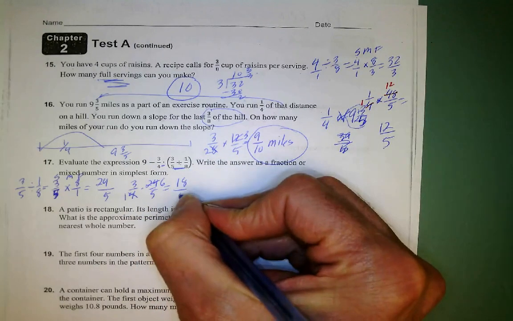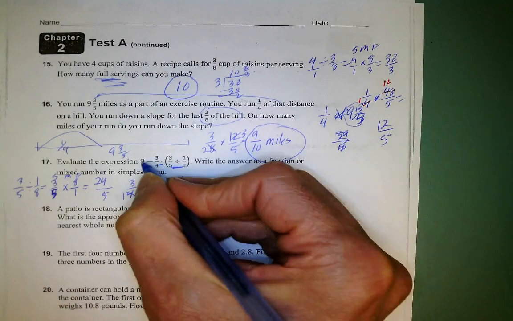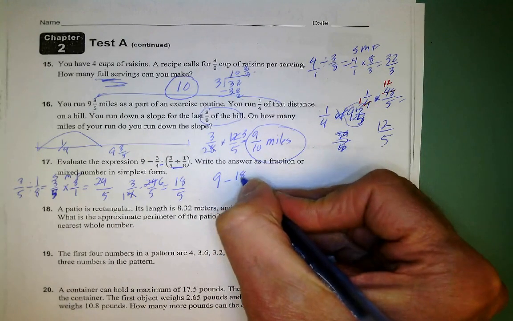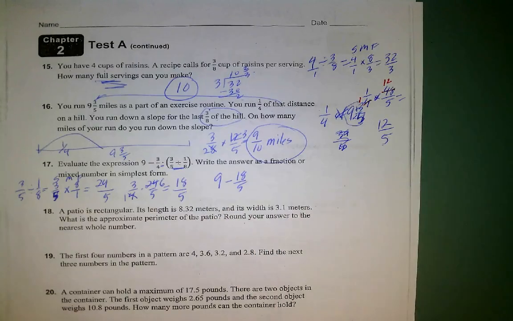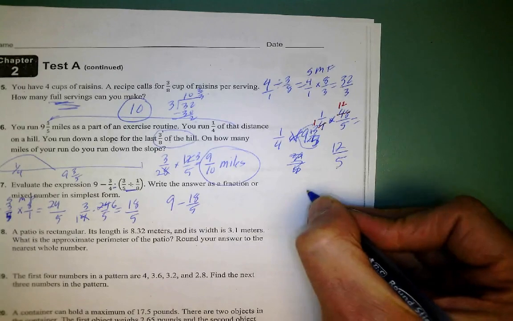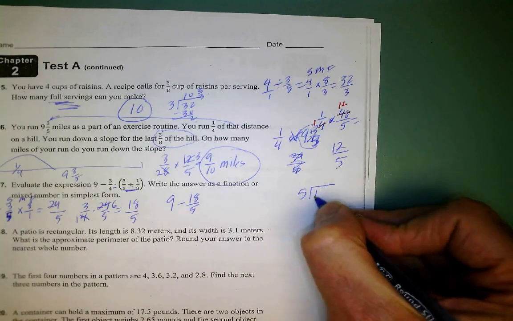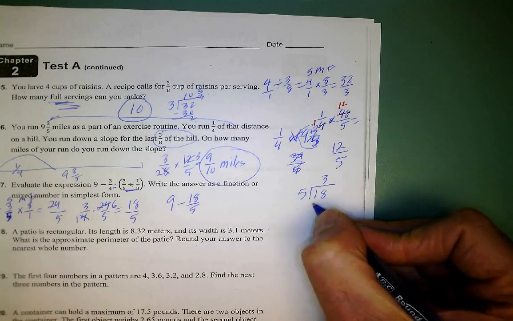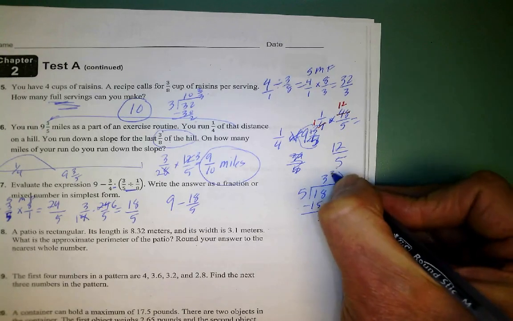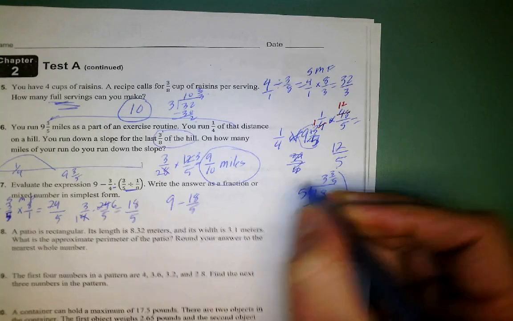But 18/5 is an improper fraction, so I'm going to change it into a mixed number by dividing the bottom into the top. How many 5s fit into 18? 3. What's my leftover? My remainder is 3. That's going to go on top, and the 5 on the bottom. So now I have 9 minus 3 3/5. I like to write those vertically.